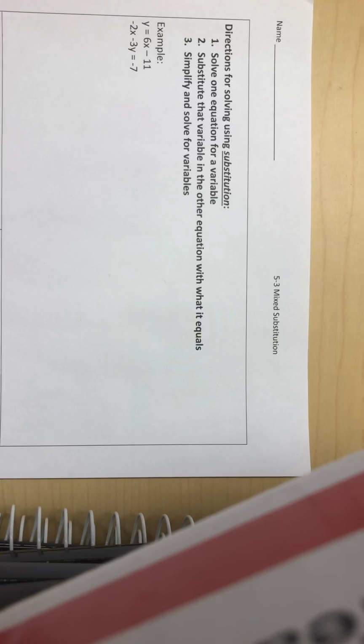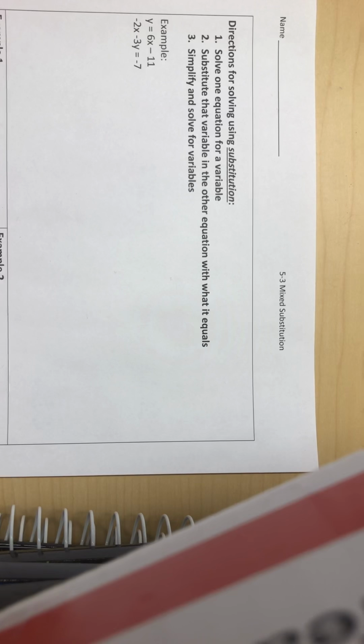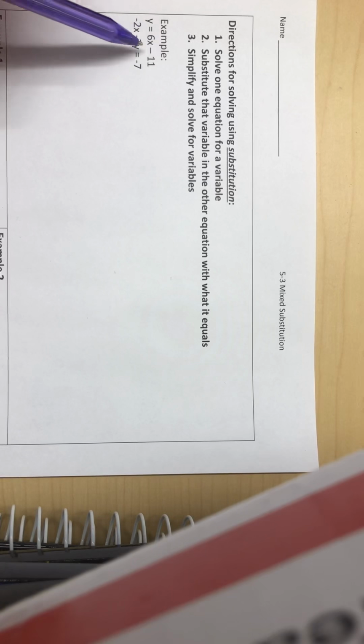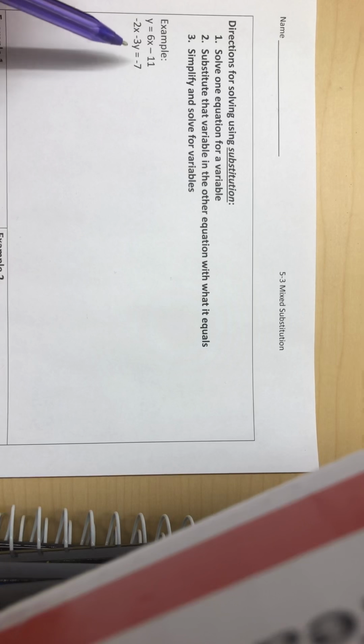Okay, so since I'm not here this afternoon and you guys are on your own, I made this video so that you can see how we are going to use substitution to solve this system. So here we have y equals 6x minus 11, and here we have negative 2x minus 3y equals negative 7.